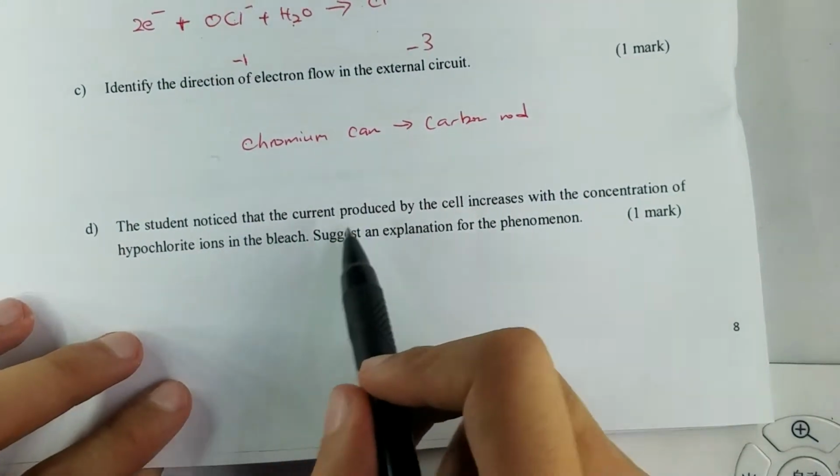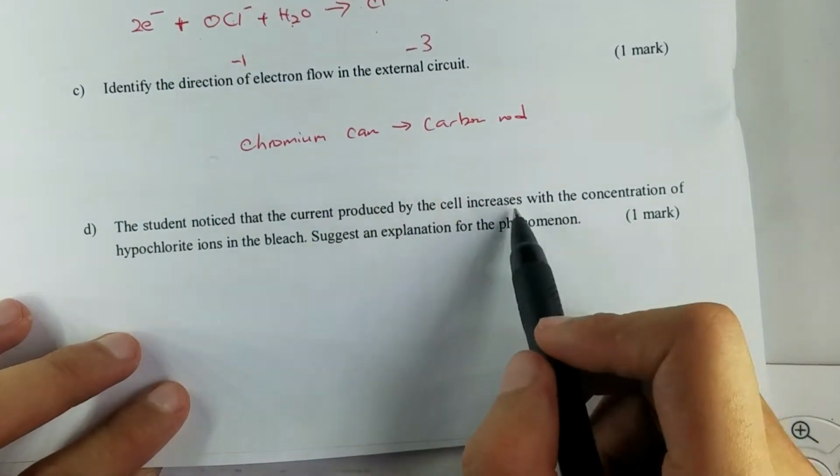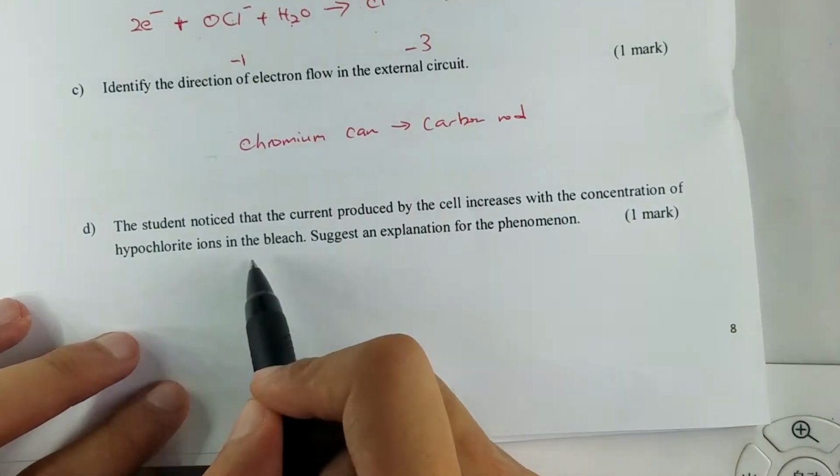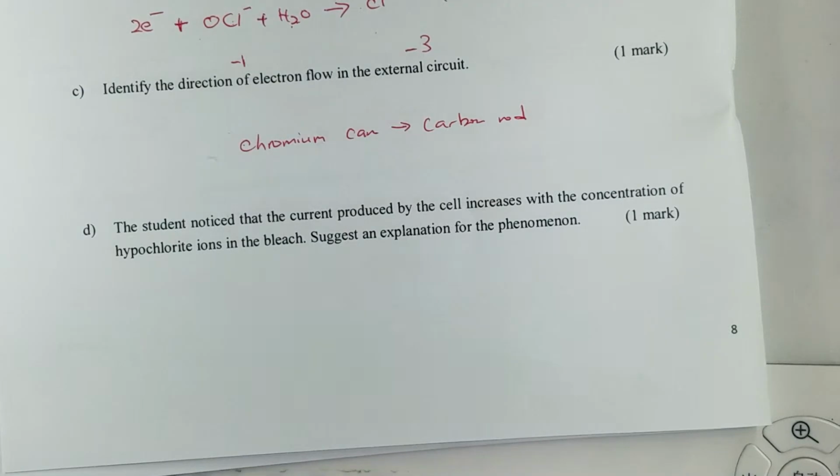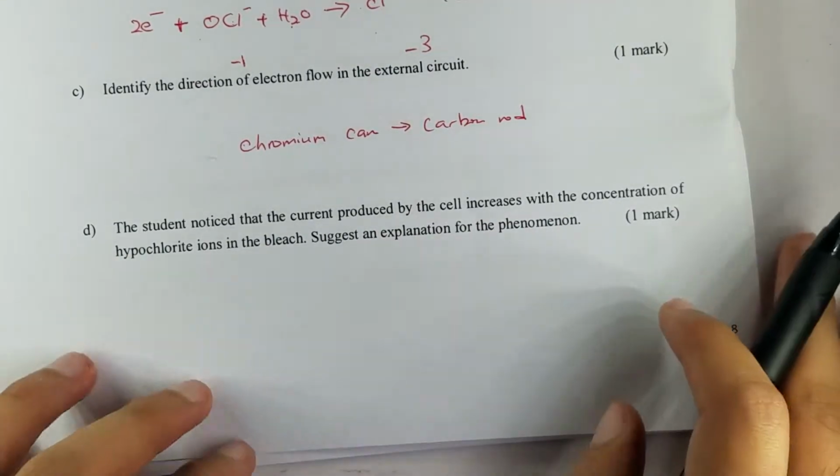Now the student noticed that the current produced by the cell increases with the concentration of hypochlorite ion. Suggest a reason. So the electrical conductivity essentially increases with the concentration of hypochlorite ion. That's it. So the reason why it's increasing is because of the increase in hypochlorite ion. We are producing more. All right.